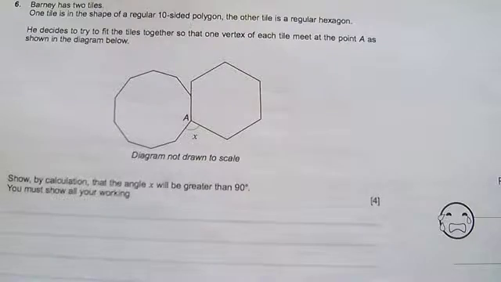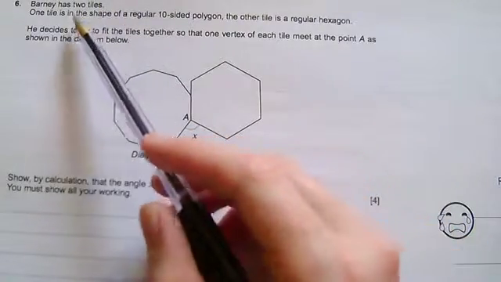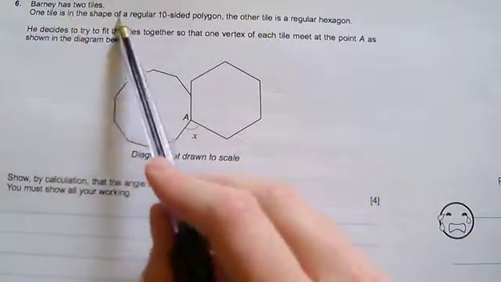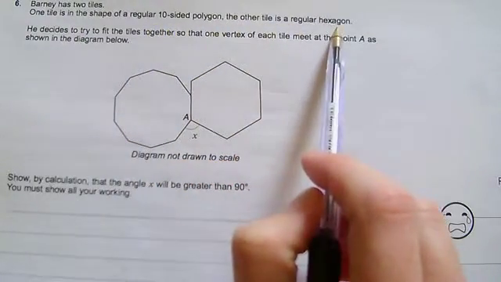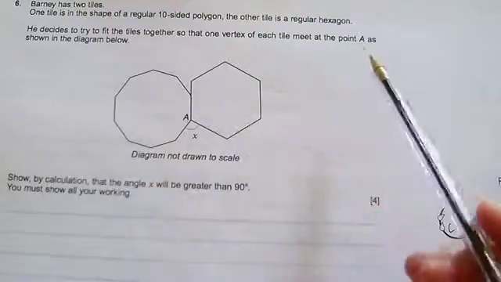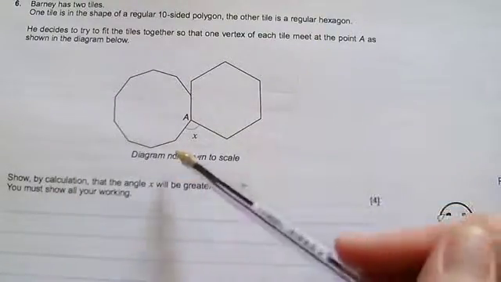Question 6. It says Barney has two tiles. One tile is in the shape of a regular 10-sided polygon. The other is a regular hexagon. Okay, so we're going to be talking about angles in this question here. I can quite clearly see it.